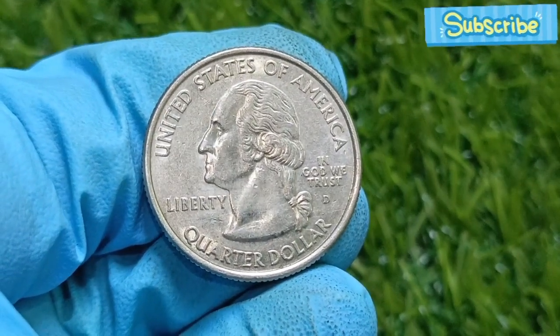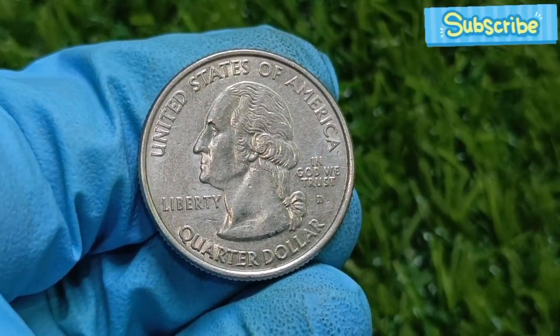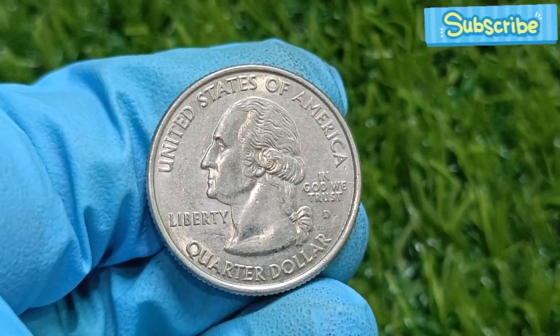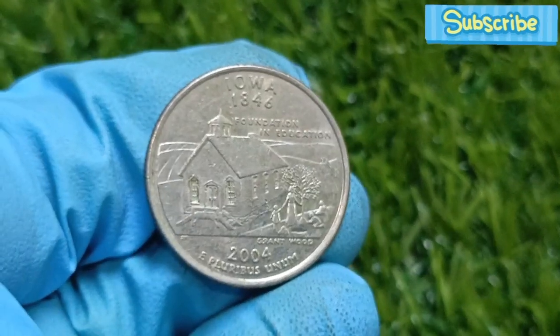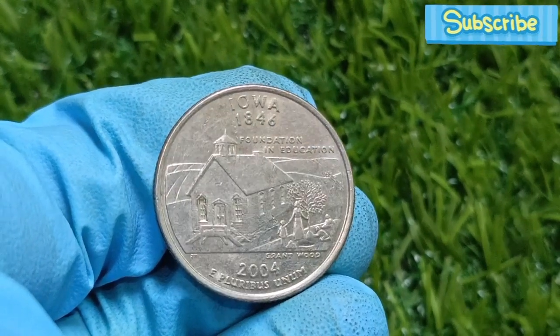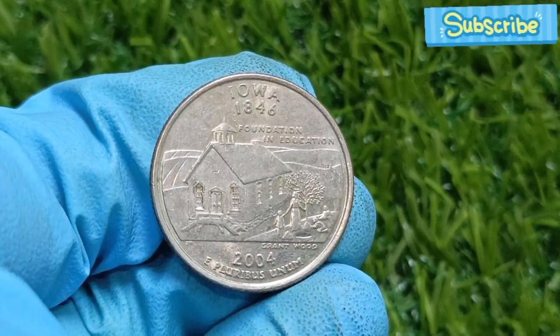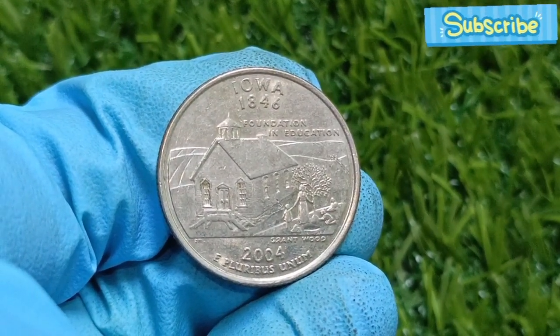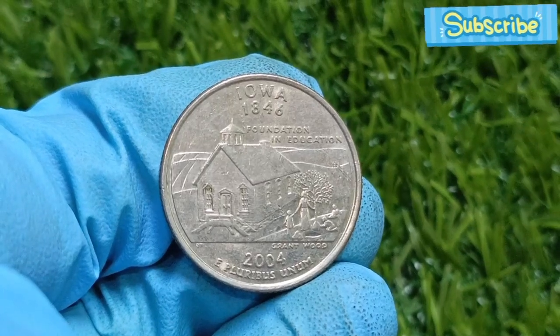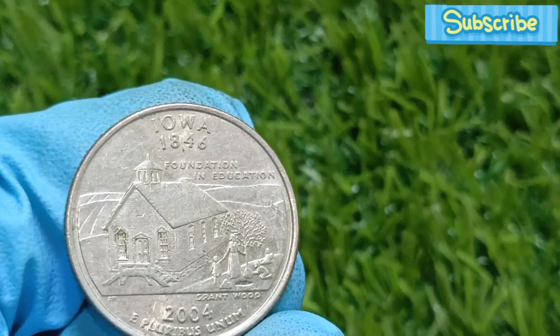Closing scene, sunset over Iowa fields. Visuals: golden light on cornfields, a quarter spinning into focus. Fifth O: From Grant Wood's brushstrokes to Denver's presses, the 2004 Iowa quarter weaves history, art, and community. It reminds us that even small coins carry vast stories. Text on screen: In memory of the past, in circulation for the future.